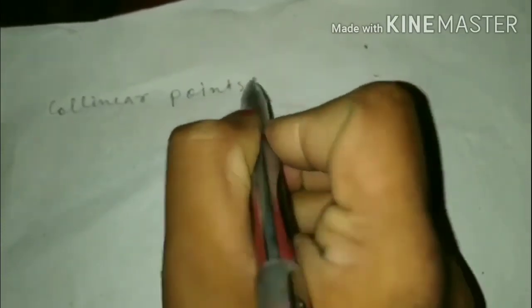So let us first know about what collinear points are. Collinear means on the same line.